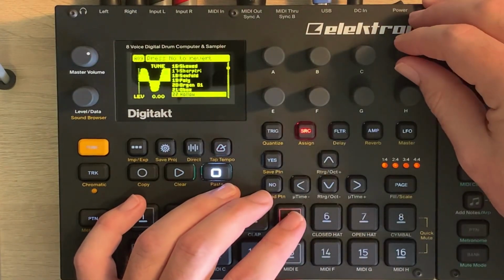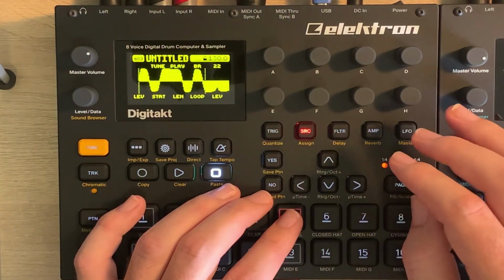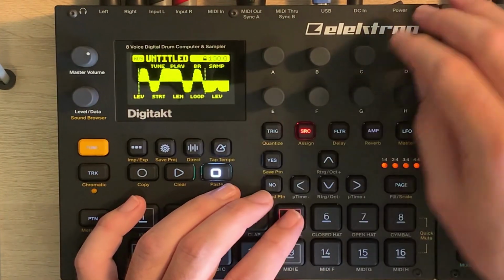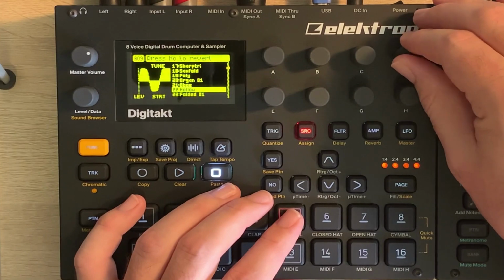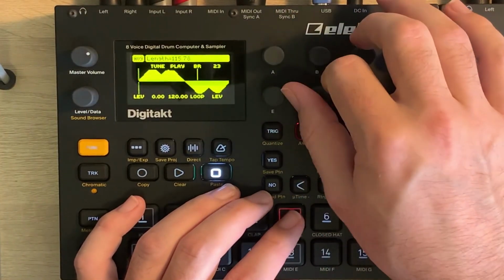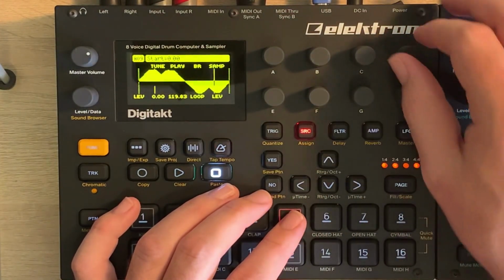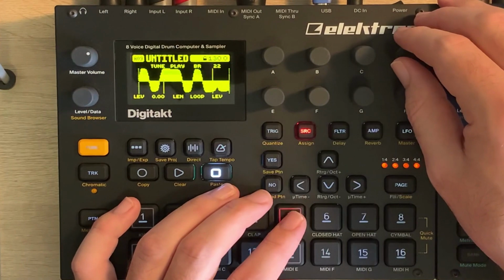Let's try another one. Hollow. Is this hollow? Oh. Folded. Yeah, it's a different one. That hollow one seemed very similar to the oboe.